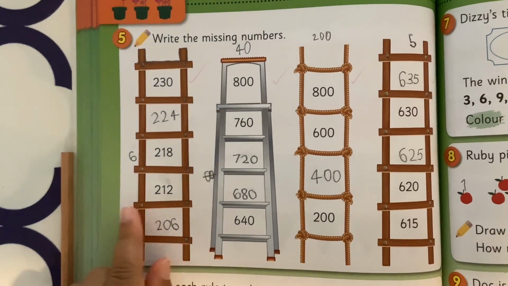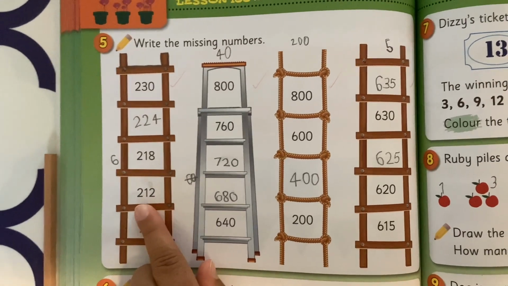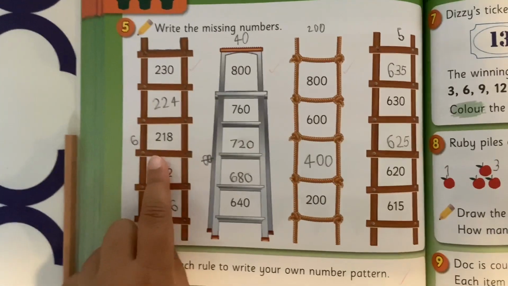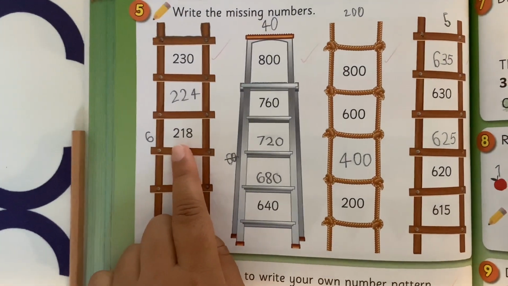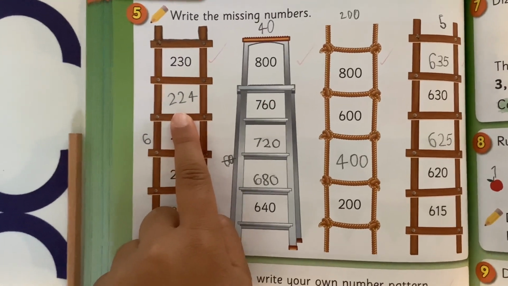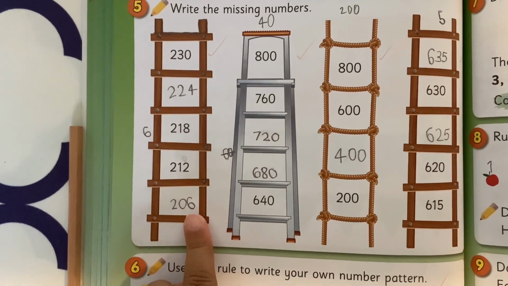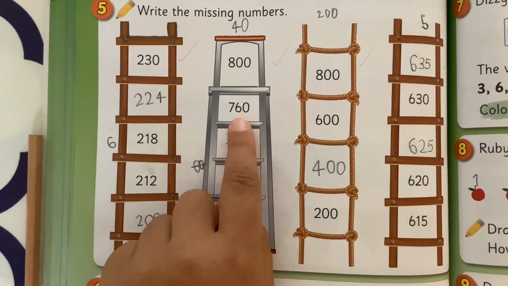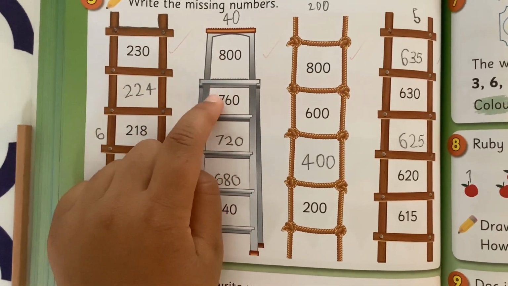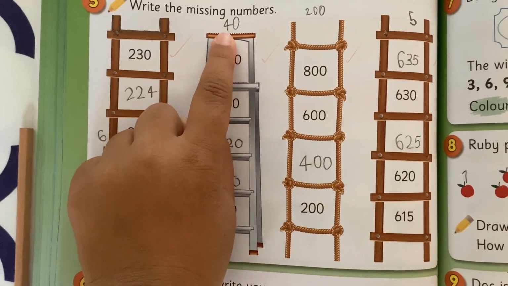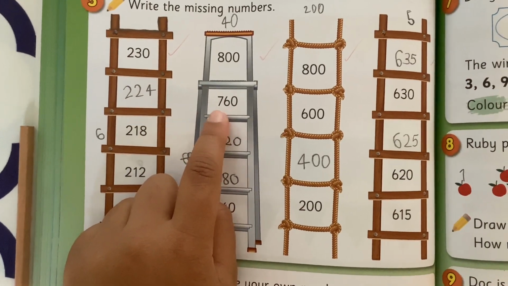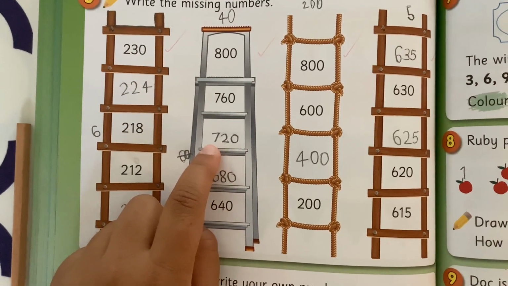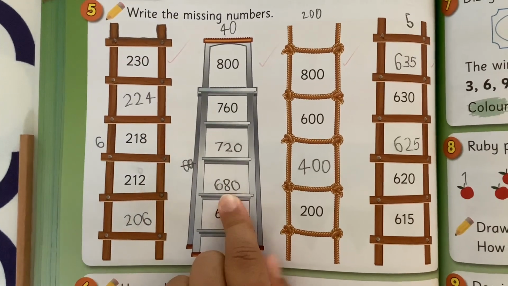For here, I found the difference between these two numbers, 212 and 218, which is 6. So I added 6 to 218, which gave me 224. And to get to this answer, I had to subtract 6 from 212, which gave me 206. And over here, I found the difference between 800 and 760, which is 40. So I subtracted 40 from 760, which gave me 720. And then I subtracted 40 from 720, which gave me 680.